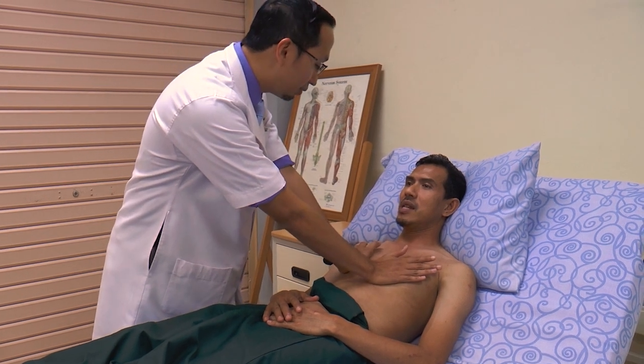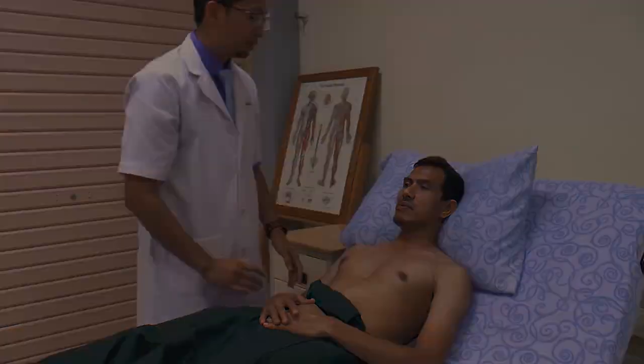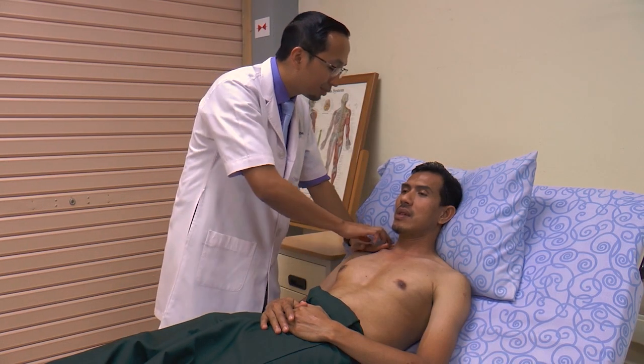Now we proceed with vocal fremitus examination. Ask the patient to say 99 while placing both palms or sides of the hands on the chest wall. Compare the vibration felt on both sides of the chest.